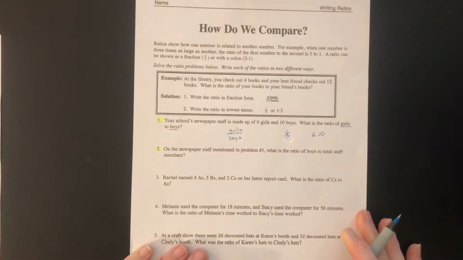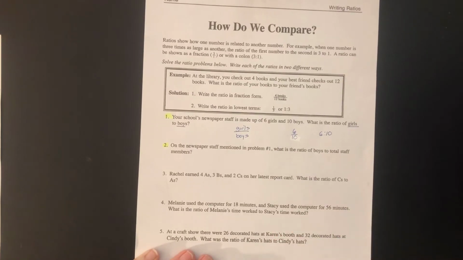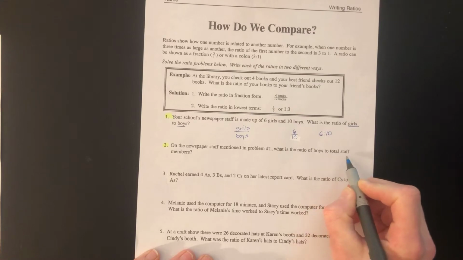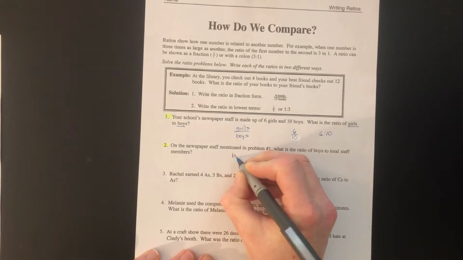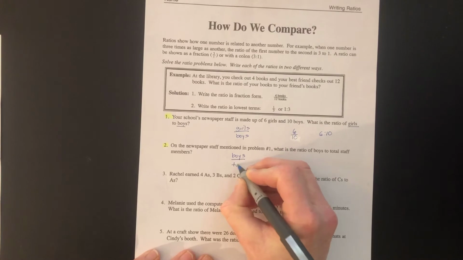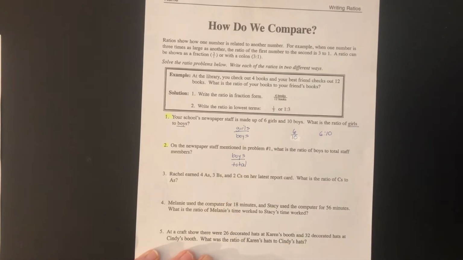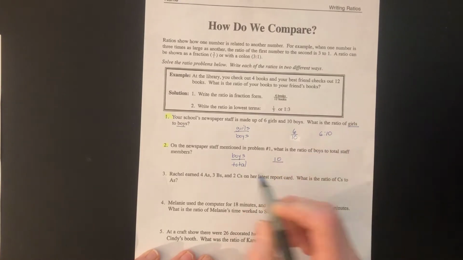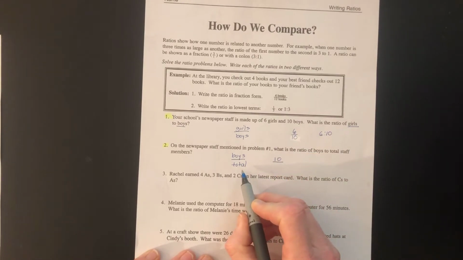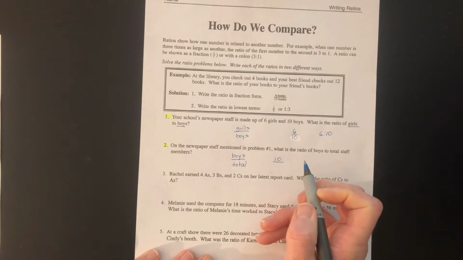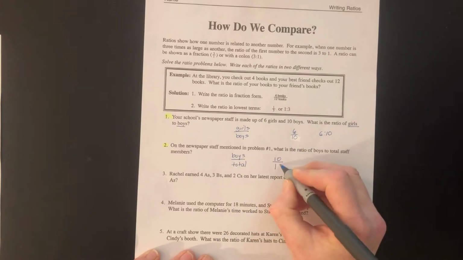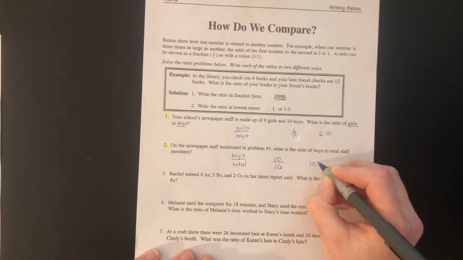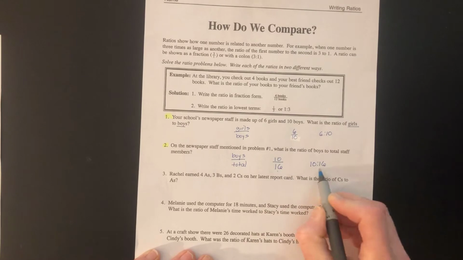Okay. Number 2, on the newspaper staff mentioned in problem 1, what is the ratio of boys to total staff members? Aha. So boys to total. All right, that's a little different. So we'll do boys first. There are 10 boys. Total. So let's see, there are 6 girls and 10 boys. Total, that would be 16. So the ratio of boys to total staff members would be 10 to 16. You can write it that way or that way.